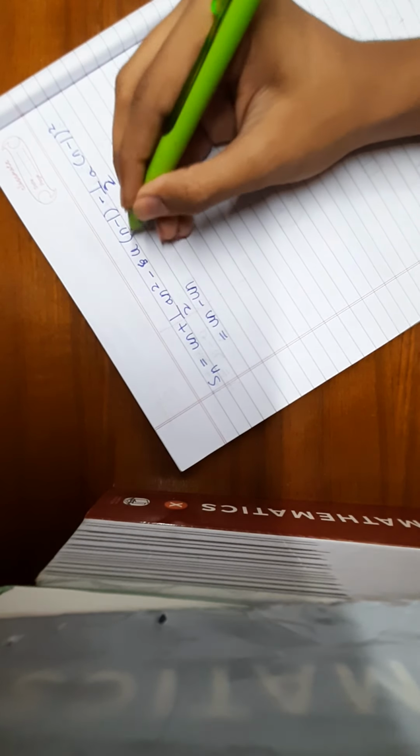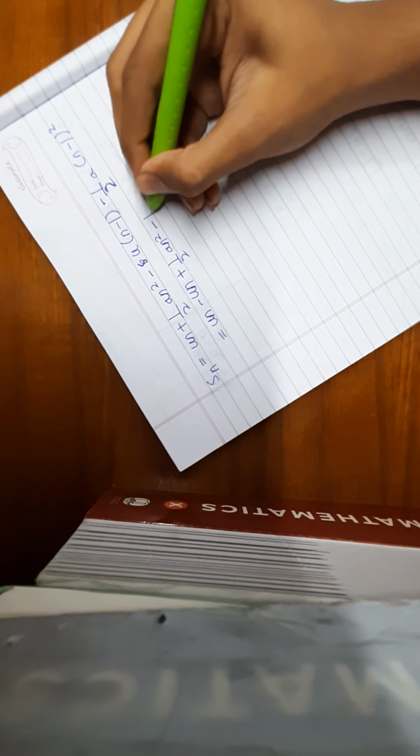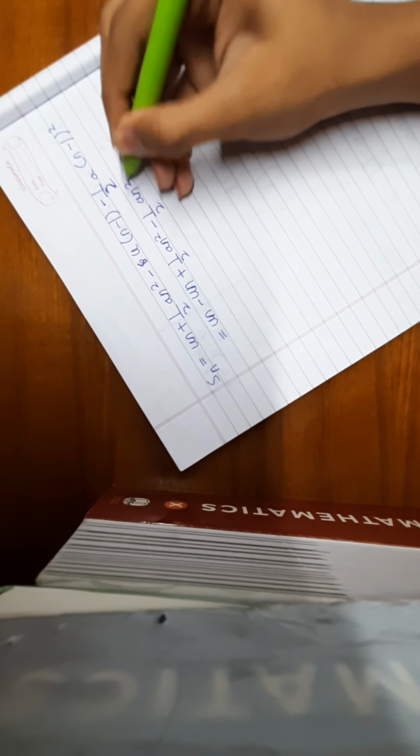So un minus un from this one, plus half an square minus half a n square.